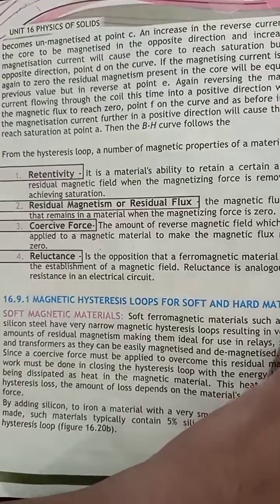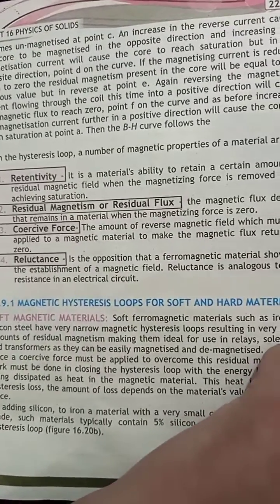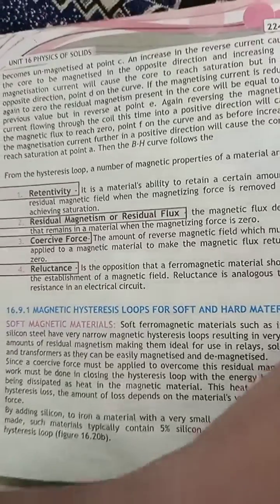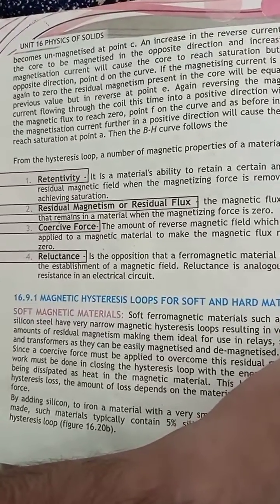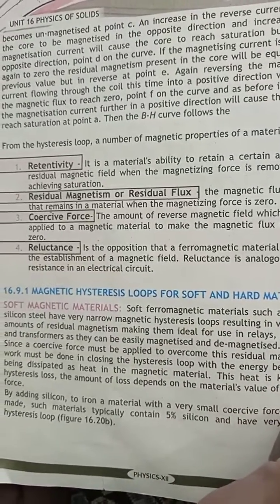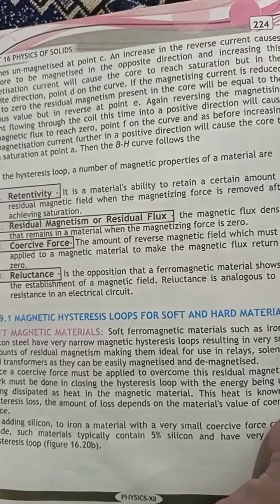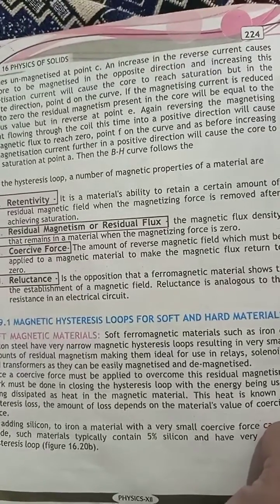Now we are going to study soft magnetic materials. Soft ferromagnetic materials are materials that can be easily magnetized and demagnetized. That's why they are used in different applications, such as transformers.